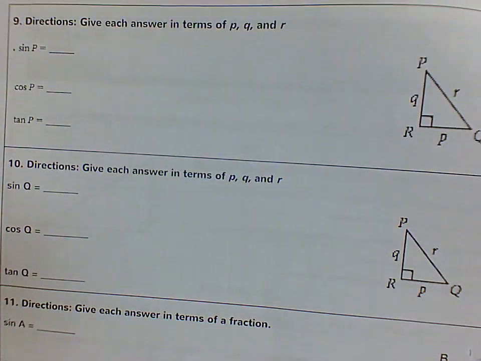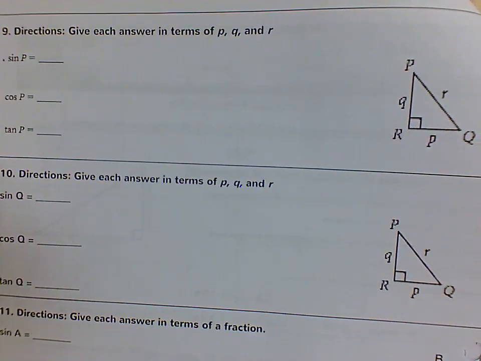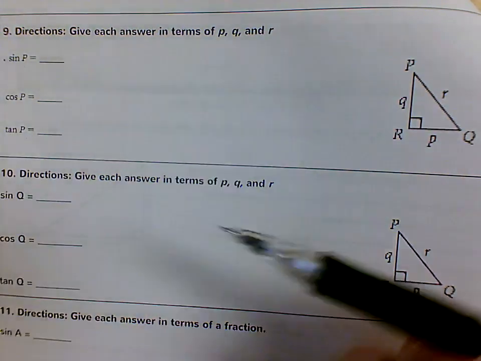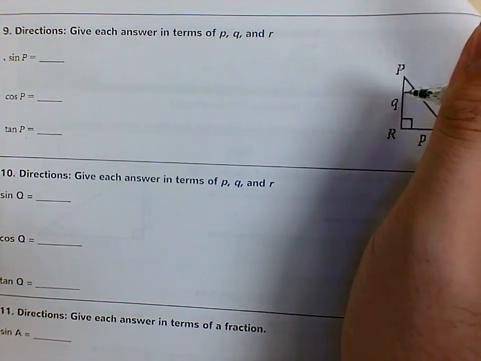All right, question number 9. Give each answer in terms of P, Q, and R. Move my sheet just a little bit so we can see that. So for number 9, we're asking all about angle P. So I'm asking about the sine of P, the cosine of P, and the tangent of P. So we're going to use this angle, angle P, as our reference angle.